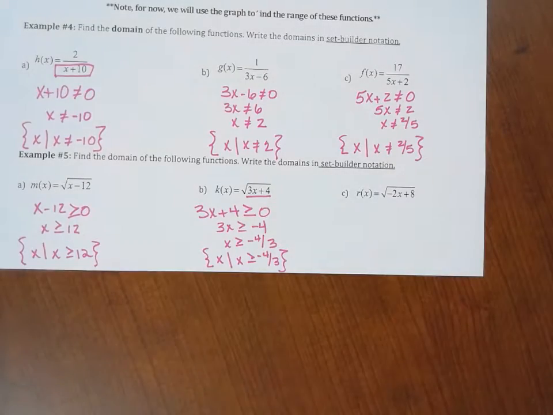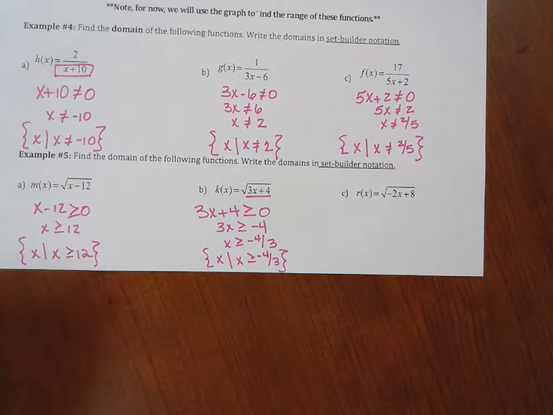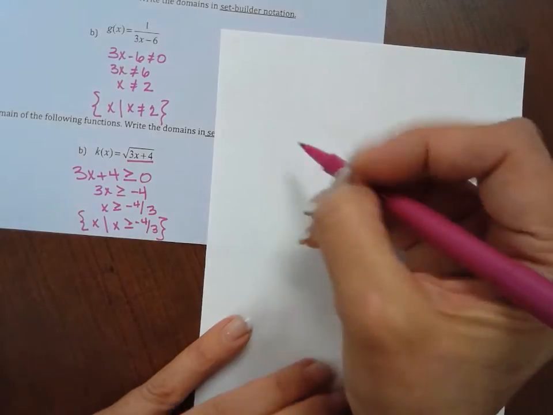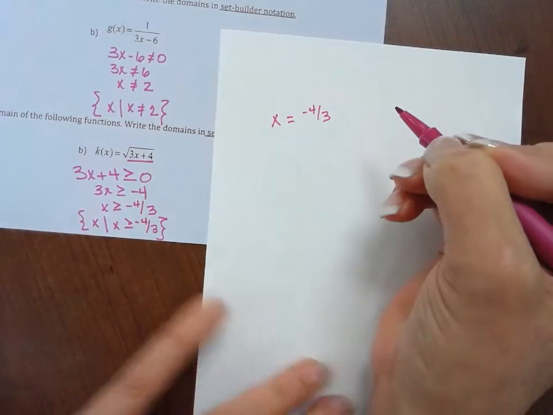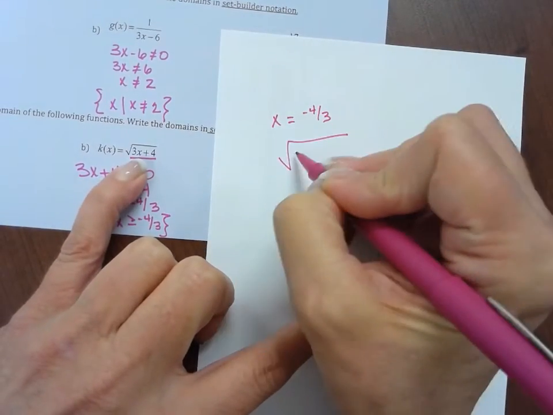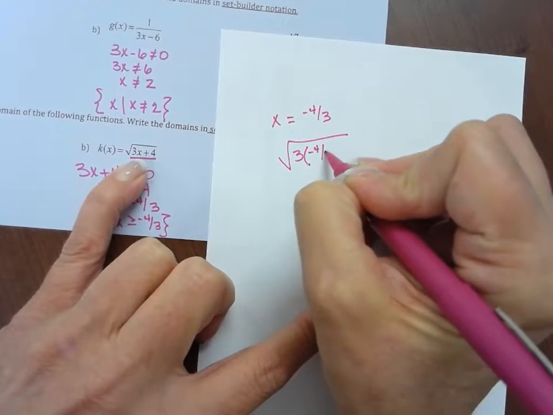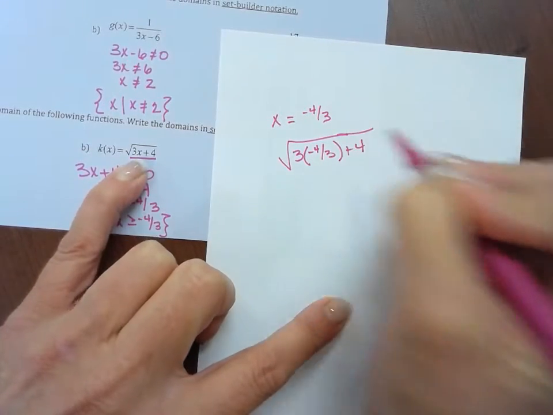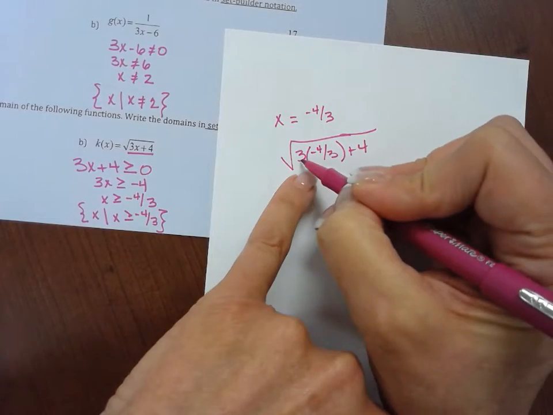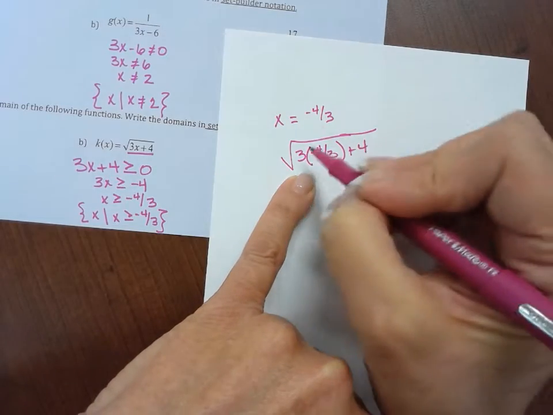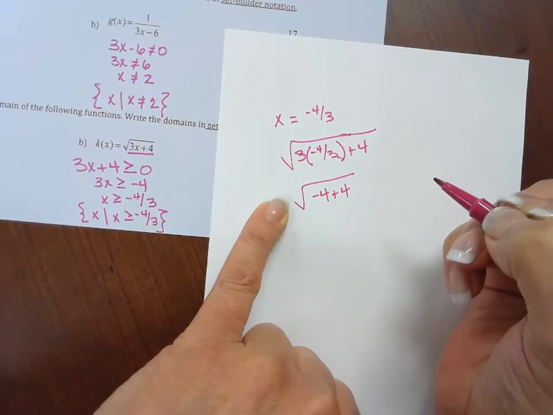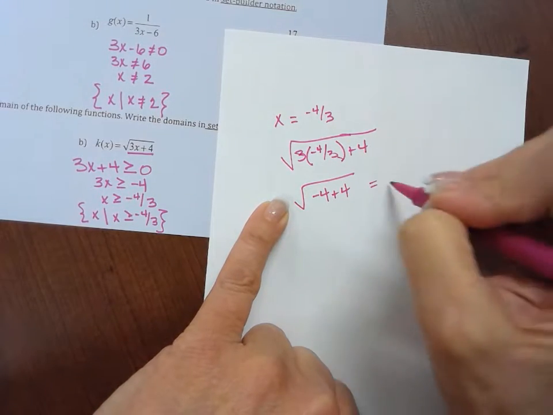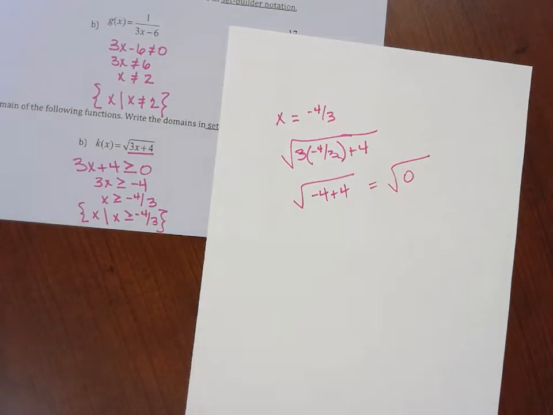Because if you think about it, let's say x is equal to -4/3, and I put x in under my square root, what's the result? Well, 3 times -4/3, my 3 cancels, so I would get -4 plus 4. And so that makes 0. And I'm okay with that.